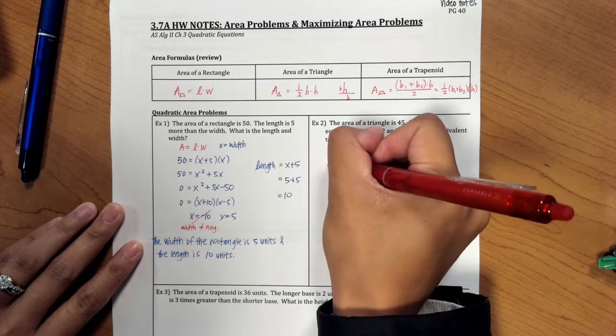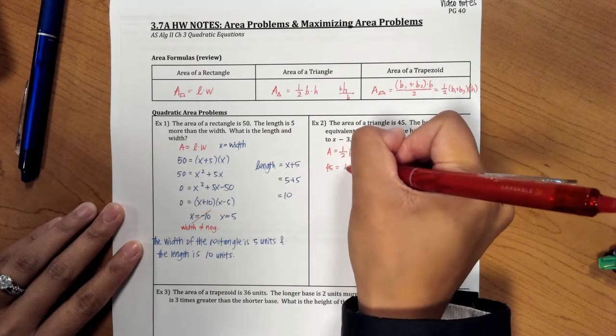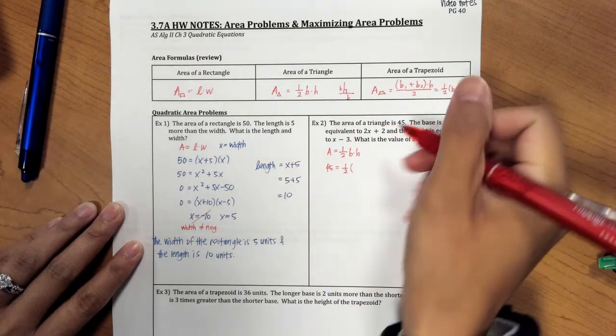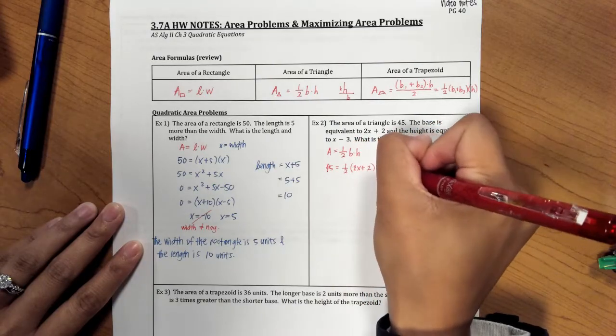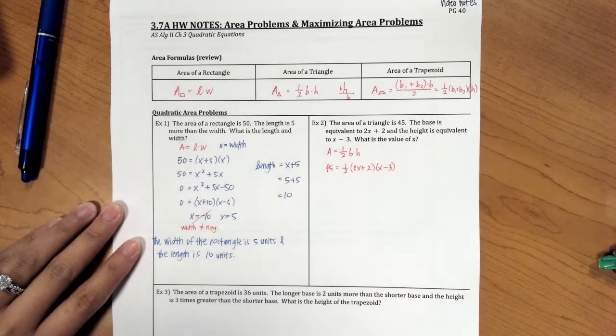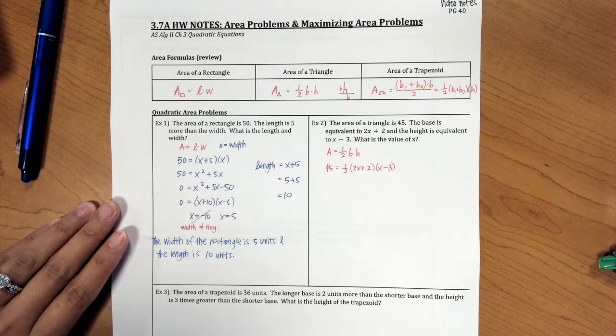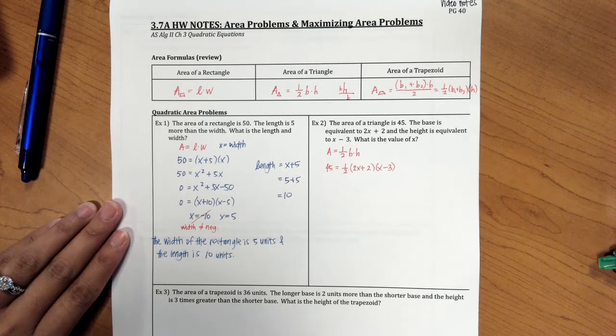So my area is 45. 1/2 is in the formula. The base is 2x plus 2. And the height is x minus 3. Well, it's exactly the same. So at this point, you're going to distribute and solve the quadratic.